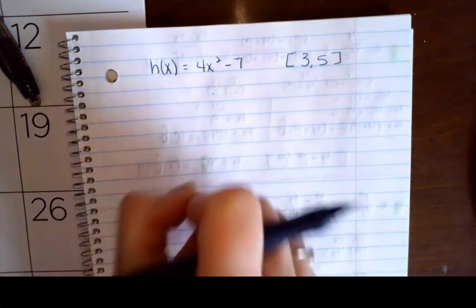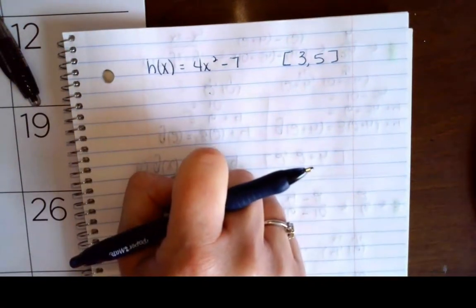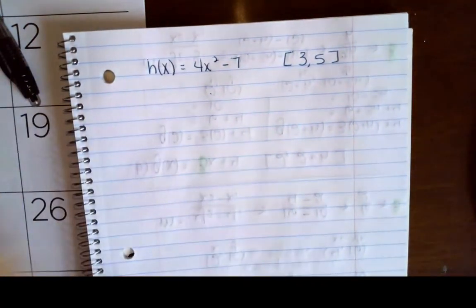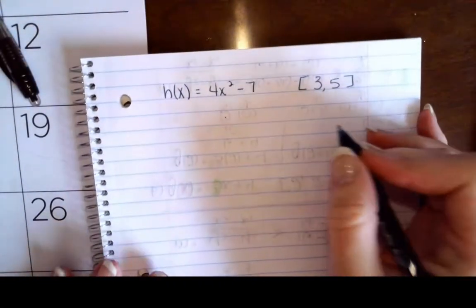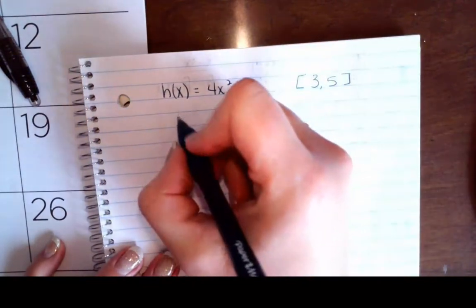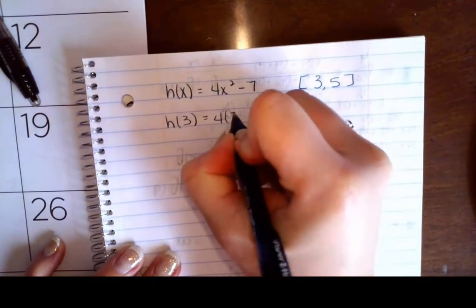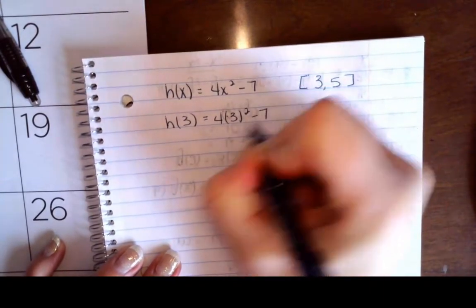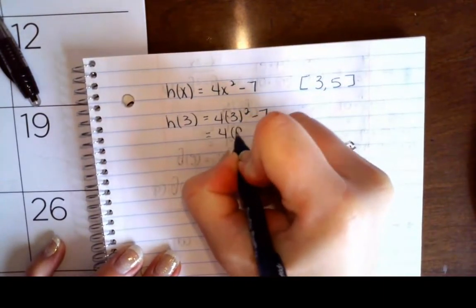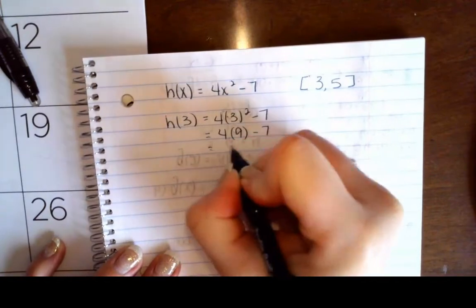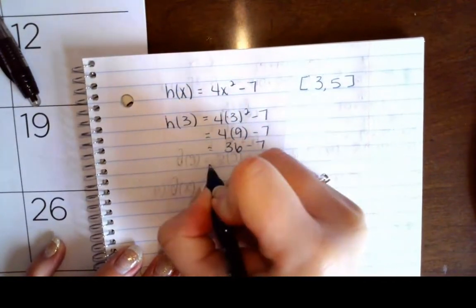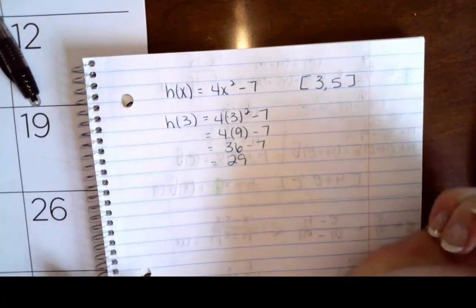We're going to find the average rate of change over this interval on our parabola. So I'm going to use 2 points. My first one is h of 3, which gives me 4 times 3 squared minus 7, which gives me 4 times 9 minus 7, which gives me 36 minus 7, which gives me 29.